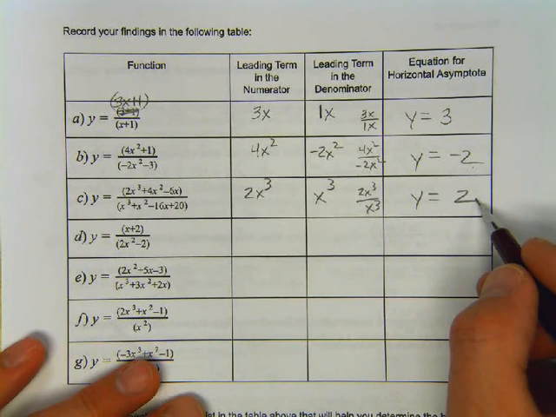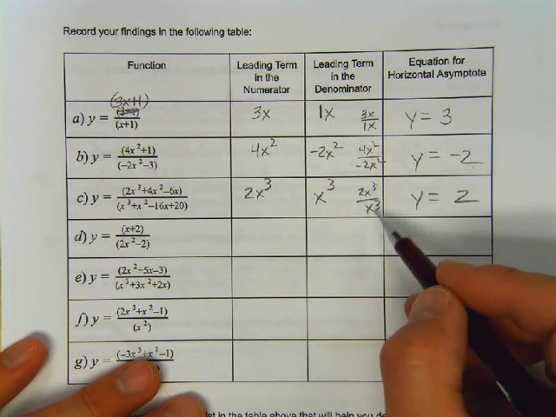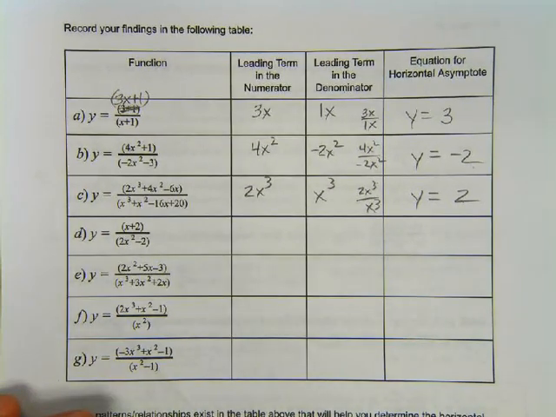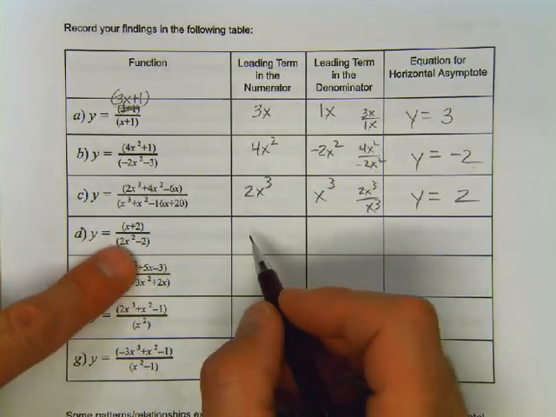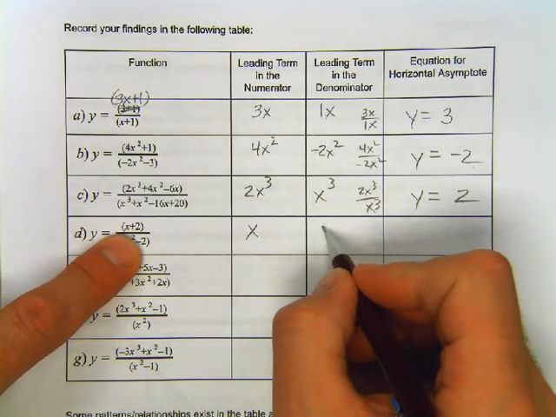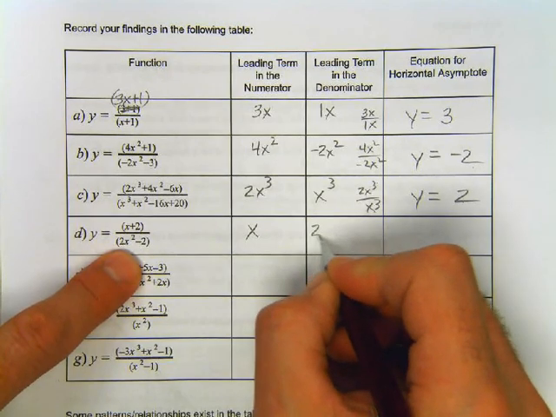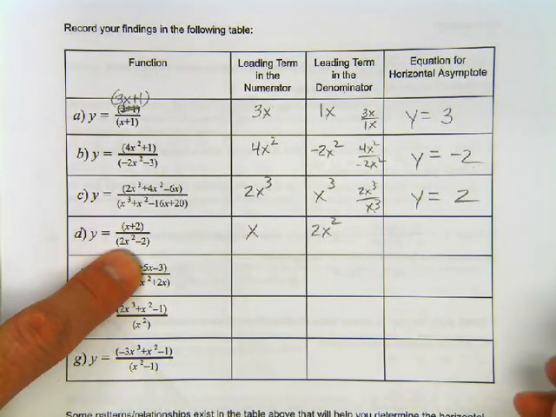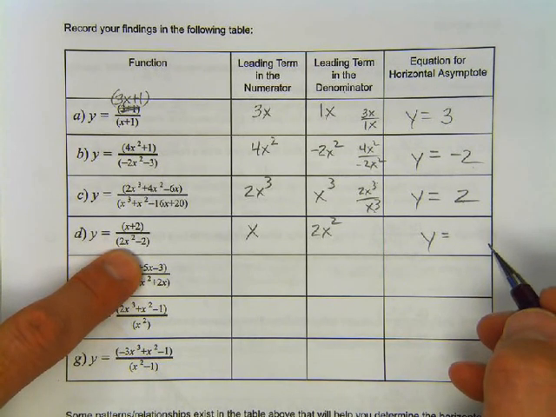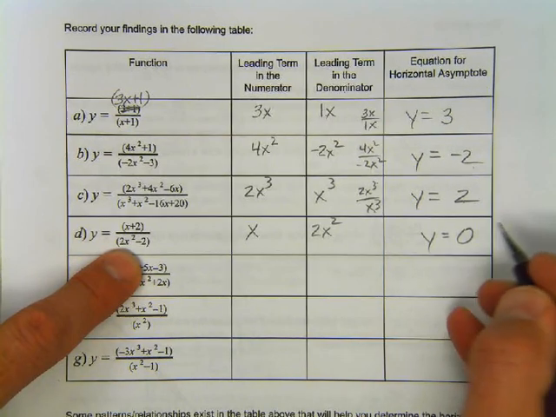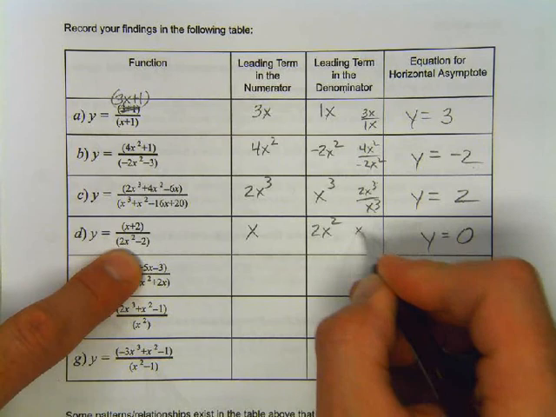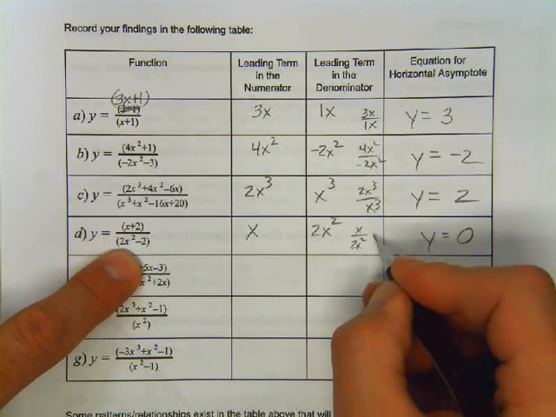2x cubed over x cubed is 2. Yeah, very interesting. Okay. For letter D, the leading term in the numerator is x. The leading term in the denominator is 2x squared. What was our asymptote for that one? 0. And if you do x over 2x squared, well, there's more x's in the denominator than in the numerator. We'll just leave it like that.